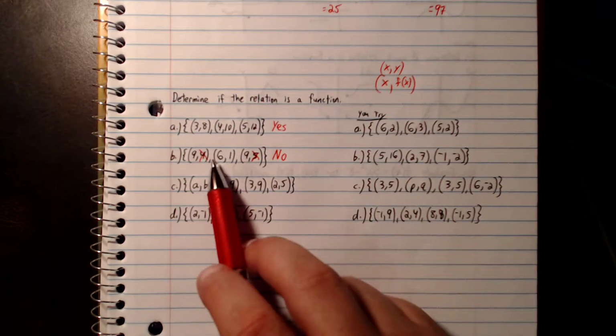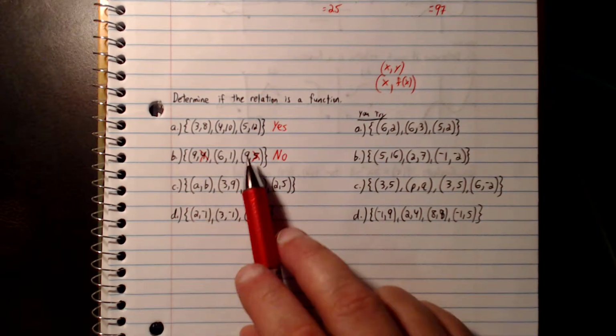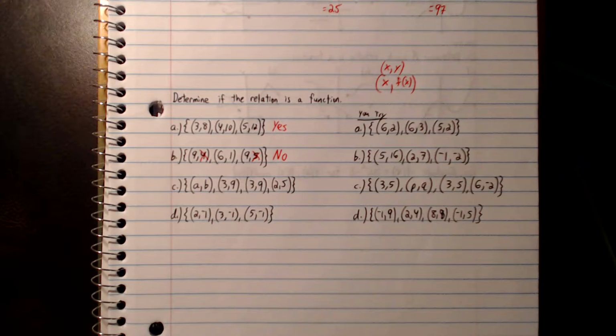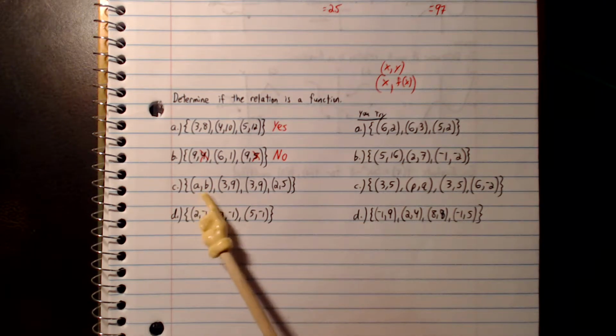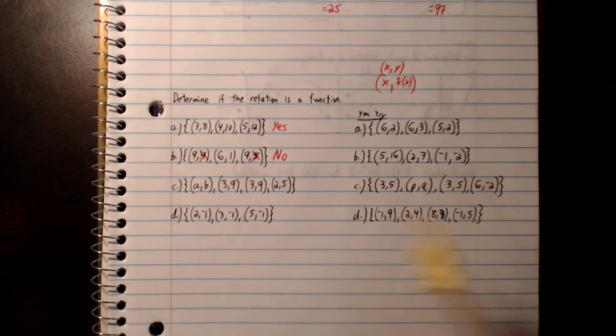Okay, it didn't matter what 6 gave us. The fact that 9 gave us two different answers, that's where the problem lies. Let's check out C. We plugged in A, we get out B. I don't know what these numbers are, but as long as I get B for A later on, we're fine.